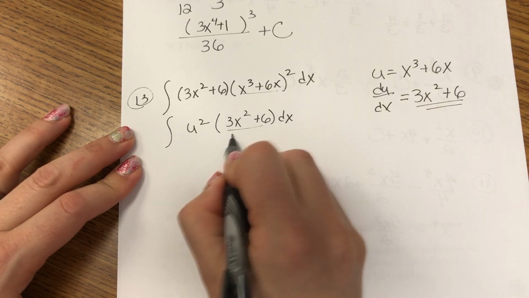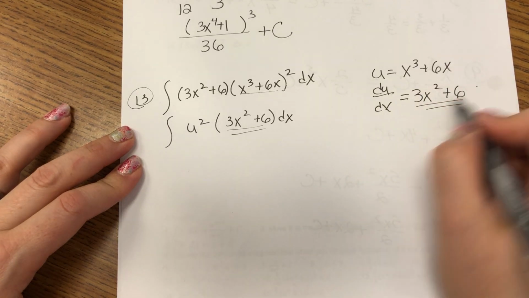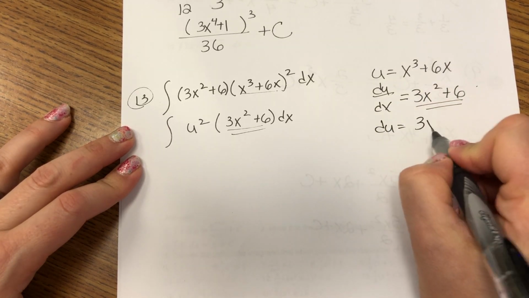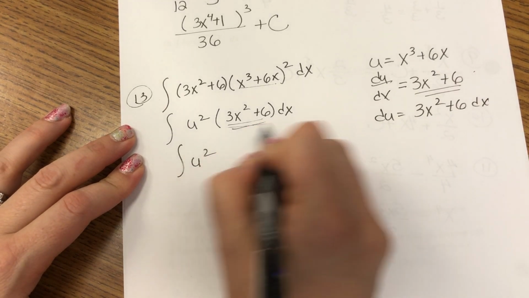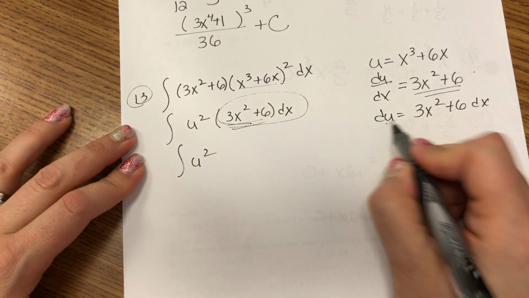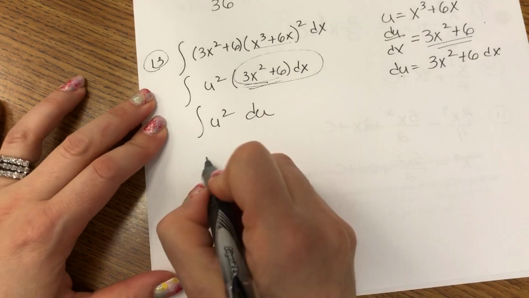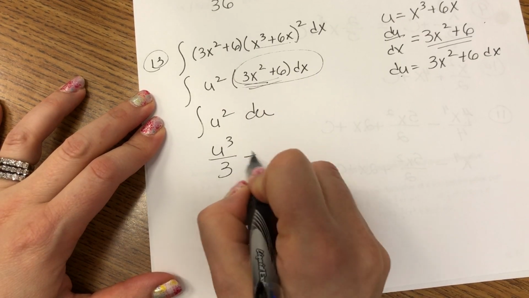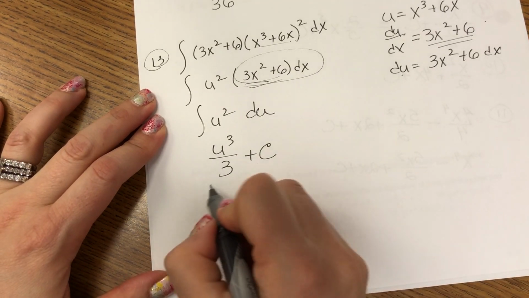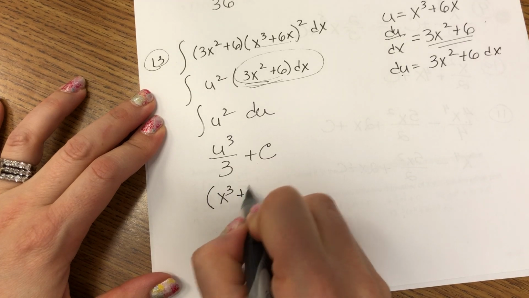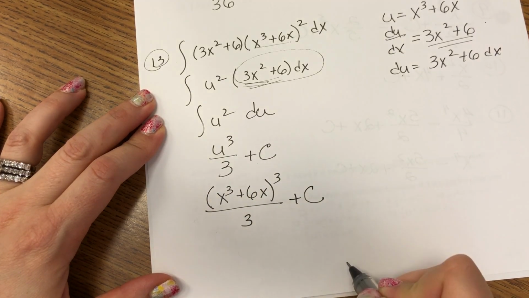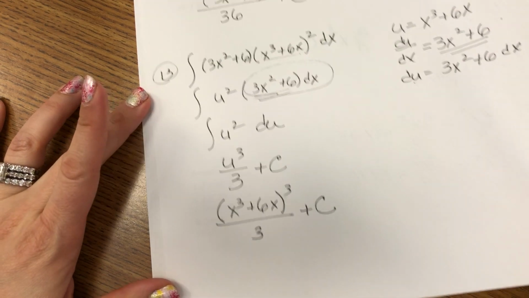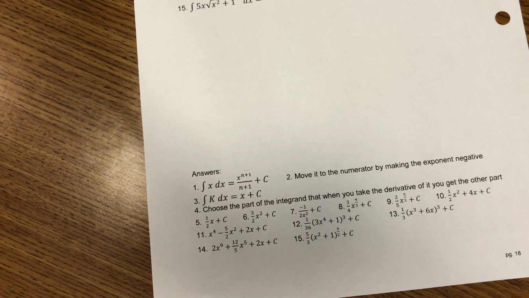I see that this matches exactly, so I'm going to multiply the dx to the right. So I can replace all of this with du. Do the power rule and replace my original u function. All right, 2 more. 14.